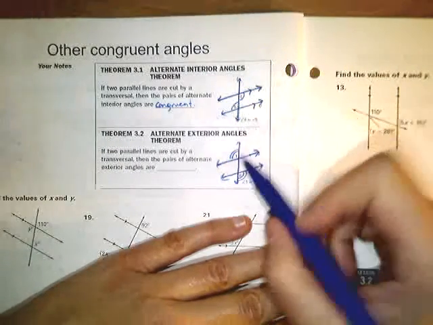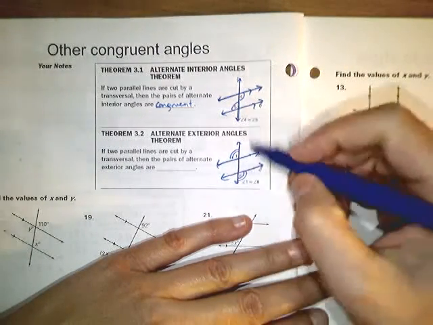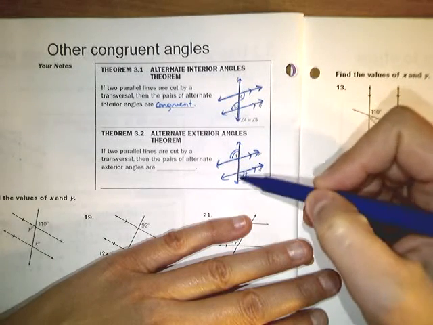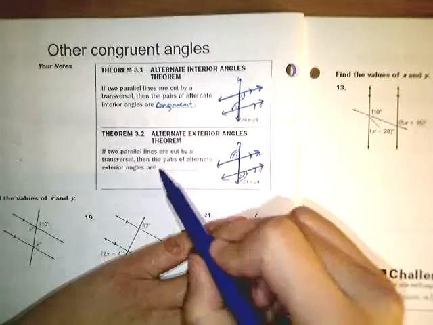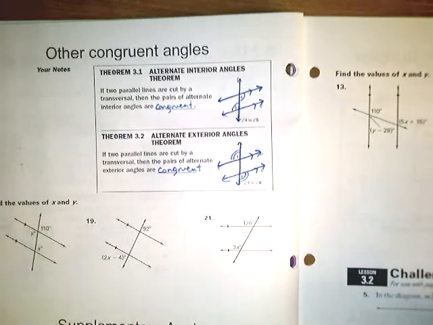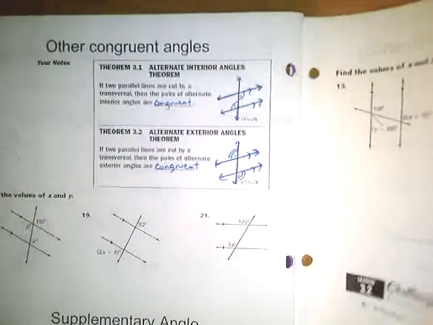And this theorem says that if your transversal cuts through two parallel lines, then the angles in these positions, the alternate exterior positions, are congruent. They have the same measure. So we can use these ideas to answer some questions. So, for example, number 19.